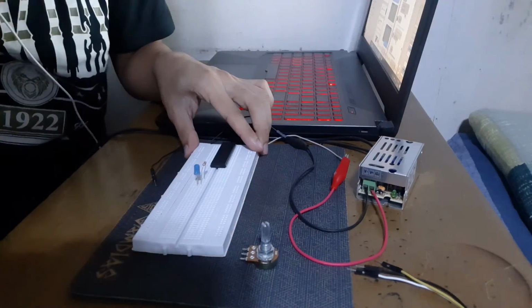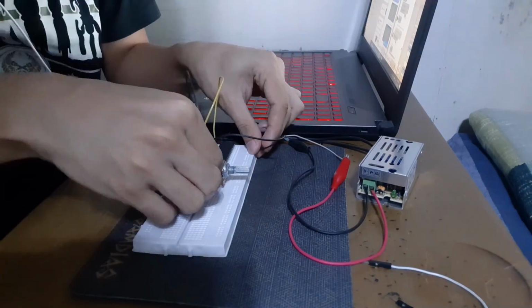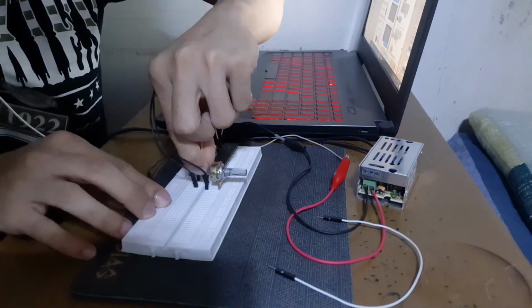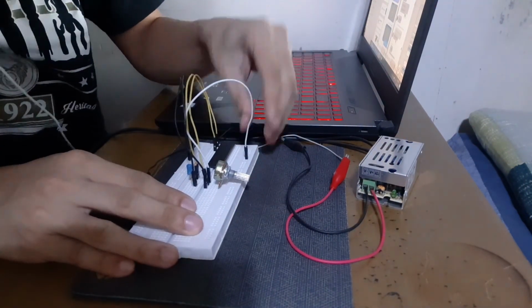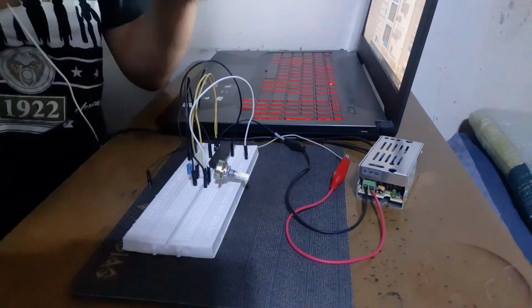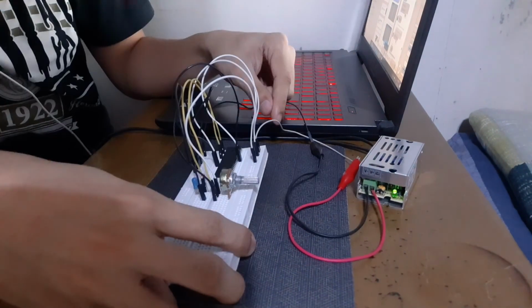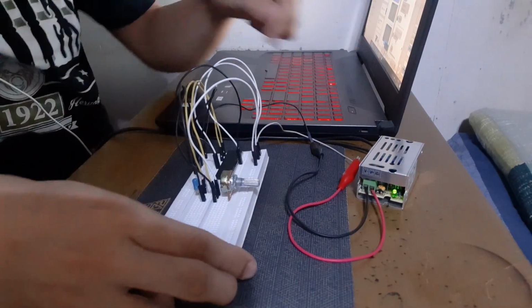Now let's create the circuit. Now here's the result.